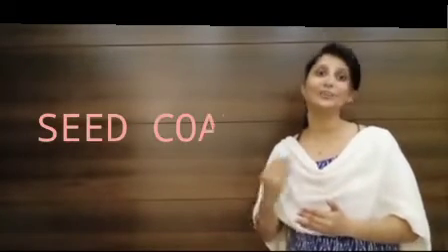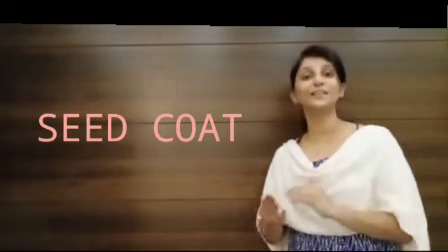The first change is the formation of the embryo from the zygote by repeated cell division, and then the ovule wall becomes tough and thick and gets converted to form the seed coat. And where is the seed present? As I told, in angiosperms, it is well protected inside the fruit. And where is the ovule present?